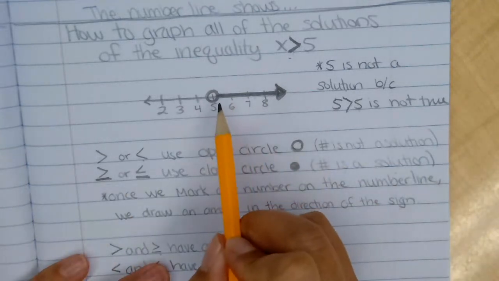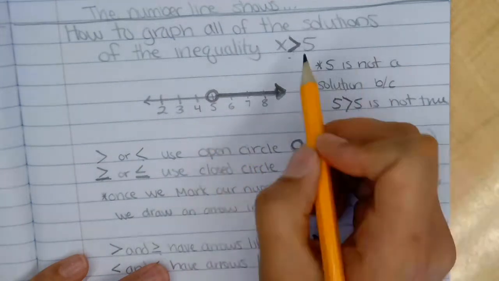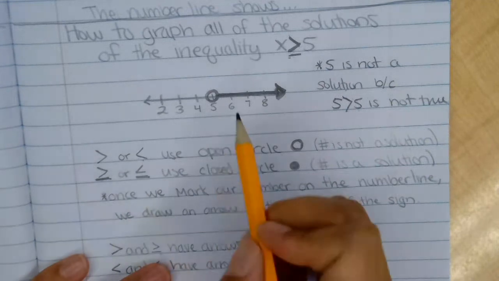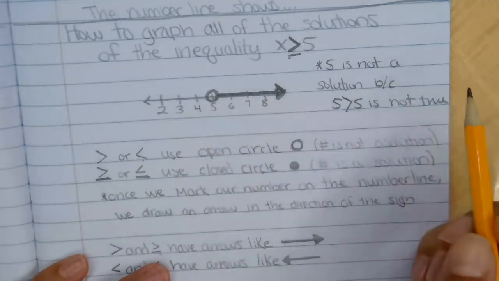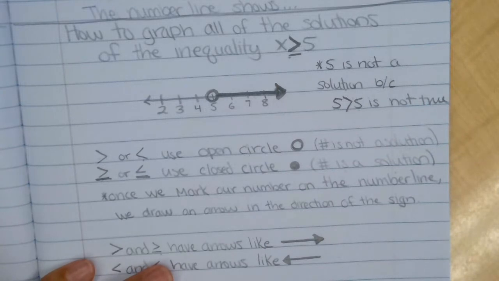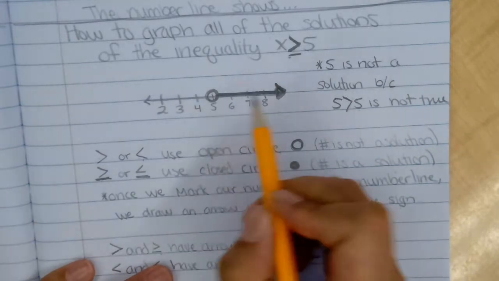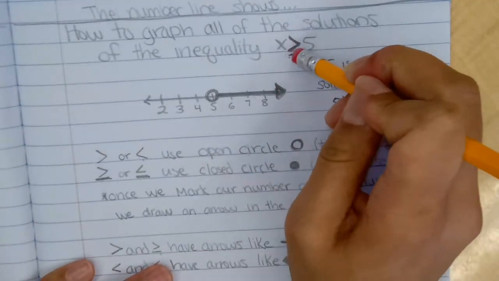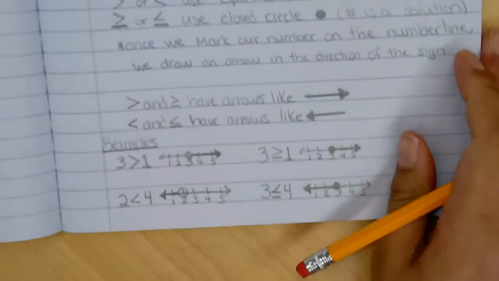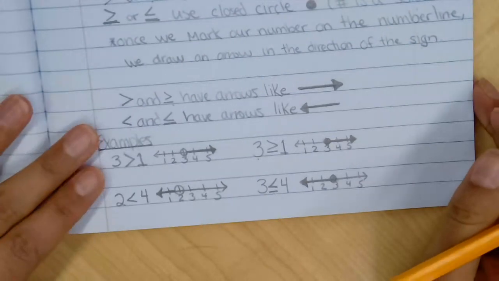If this were greater than or equal to, then this would be a closed circle. That means that the number 5 could also be a solution. So I would shade that in if it were greater than or equal to. So let's just look at a couple examples and then you guys are going to practice on your own.